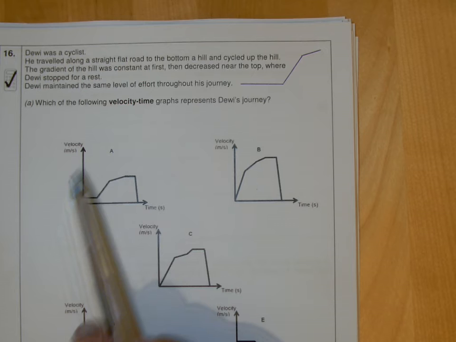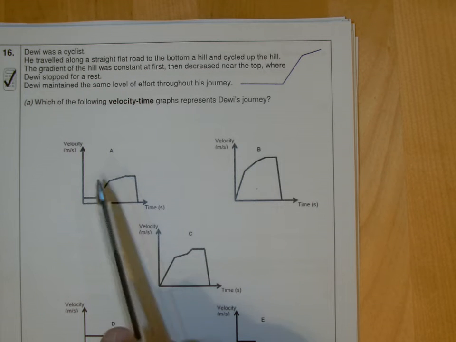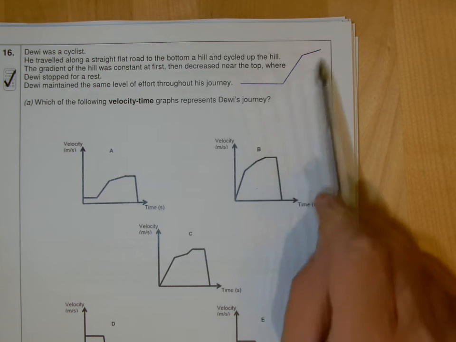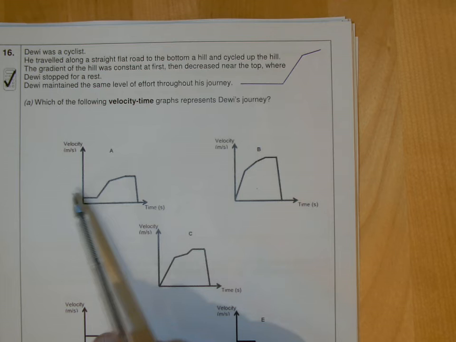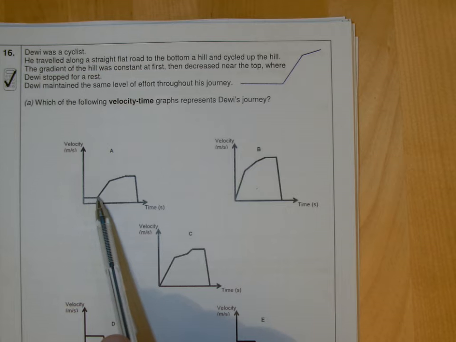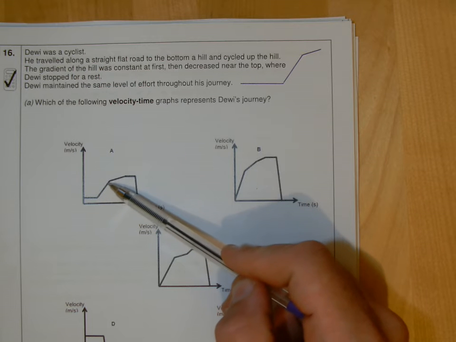Now when I look at A here, you might look at this and think, well, yeah, that's this kind of idea that I've got here. But remember, this is just looking at him sideways on. This is looking at his speed, what happens to his speed. So yeah, I'd agree with you here. This bit, constant speed, because he's going along the flat. But watch what happens here. Watch what happens to his speed. His speed is actually increasing here.